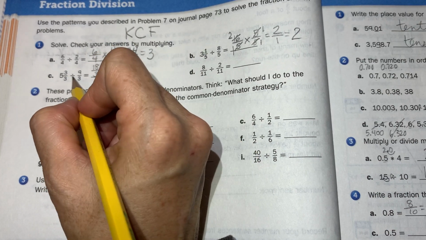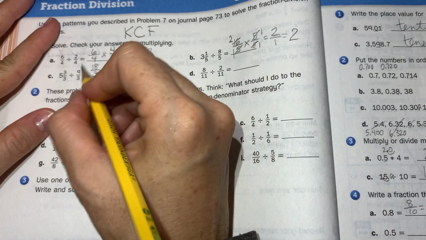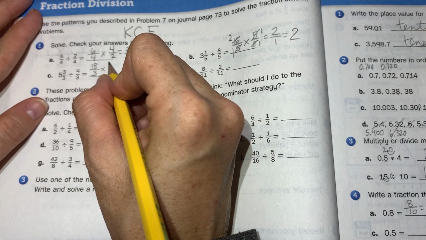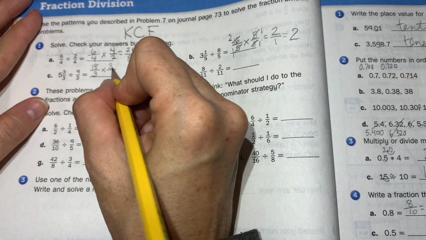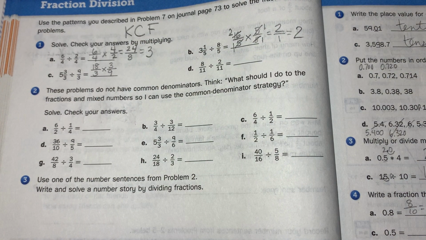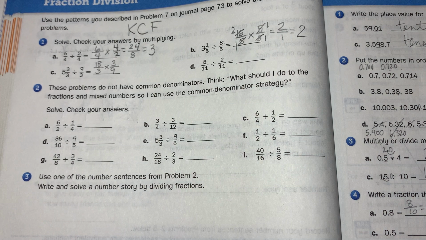Good. So I keep. Now I change it to multiplication, and then I flip it, and now it's 3/9. What's the first thing that should jump out that we could simplify? What do you see?